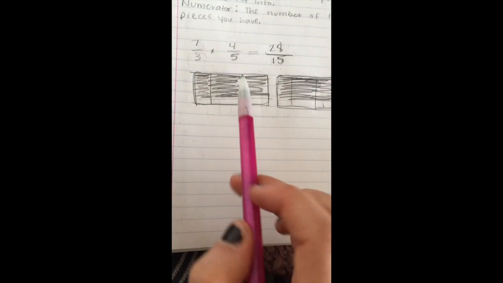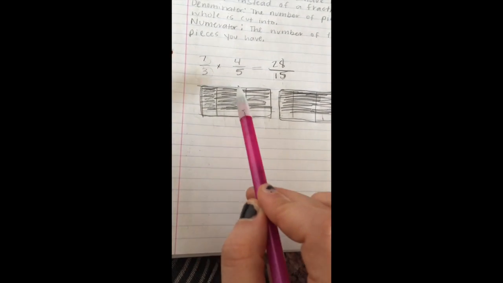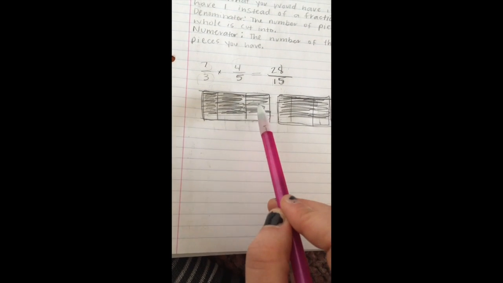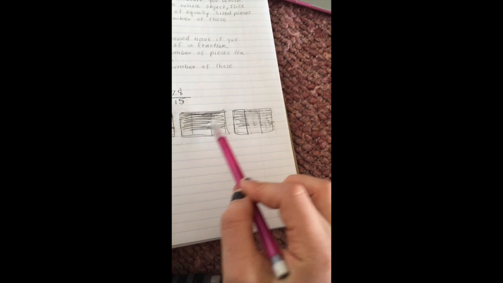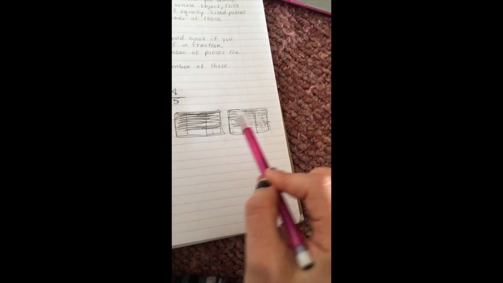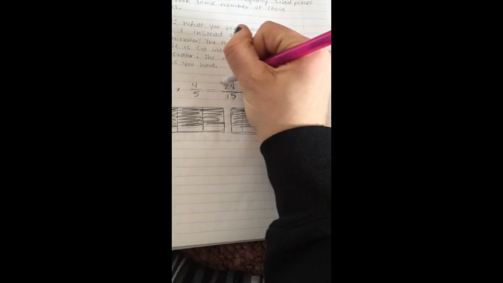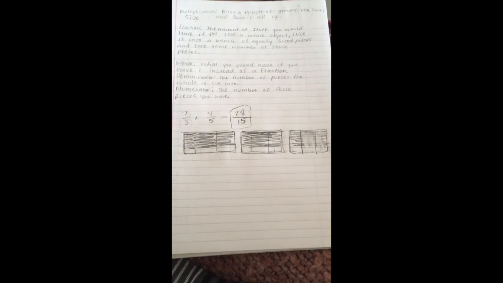So now if we were to count it all up, we would have 1, 2, 3, 4, 5, 6, 7, 8, 9, 10, 11, 12, 13, 14, 15, 16, 17, 18, 19, 20, 21, 22, 23, 24, 25, 26, 27, 28. And that is how we get our answer of 28/15, and that is why you can multiply across to find the numerator and the denominator using multiplication.